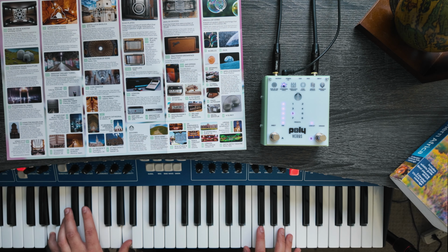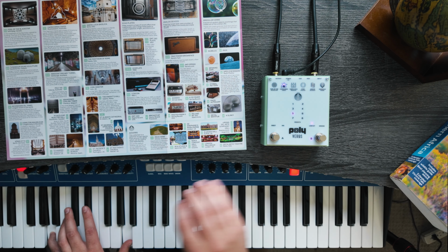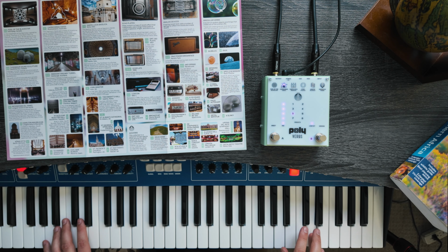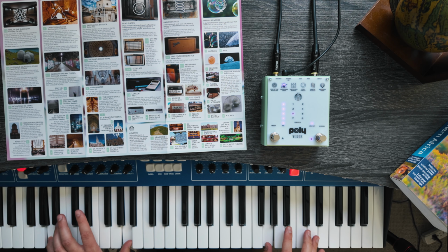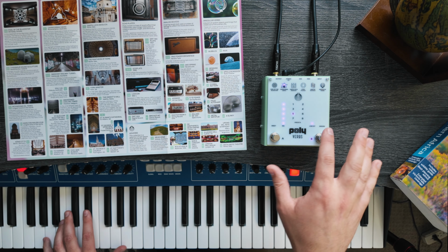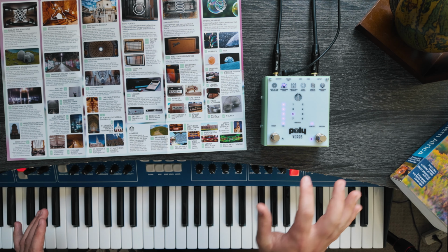Like, come on, it sounds so natural. If I take off the reverb, boring sound. I'm beyond amazed that this sounds so vibey and clear and defined with no low cut.